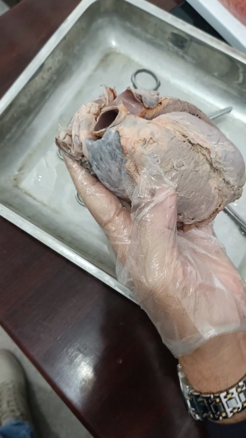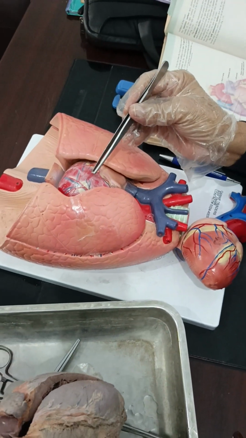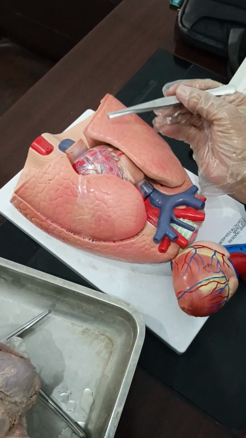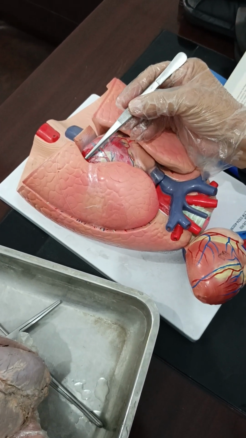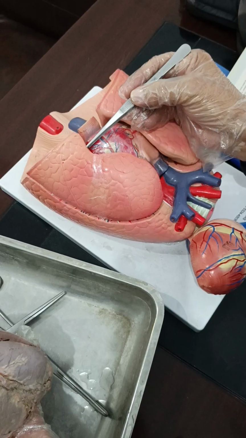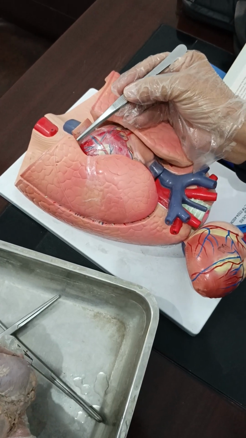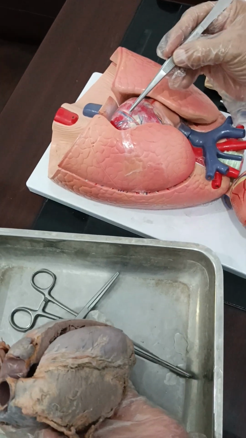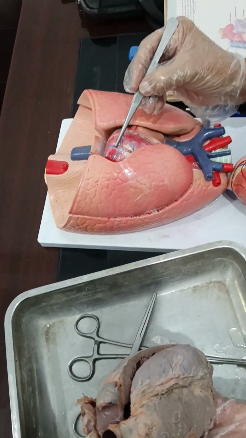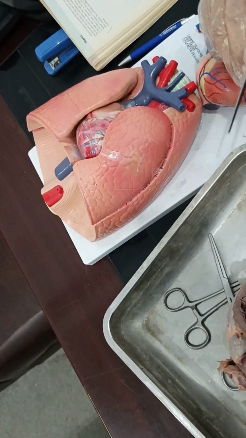And then you note the part over here. Look, the anterior sternocostal surface is covered by the lungs, but level with the third, fourth and fifth intercostal space in the left lung there is a cardiac notch or cardiac incisure, and in this area the heart is not covered with the lungs.